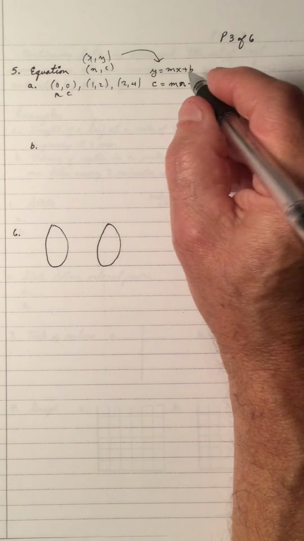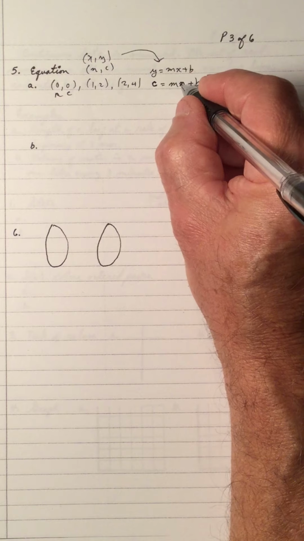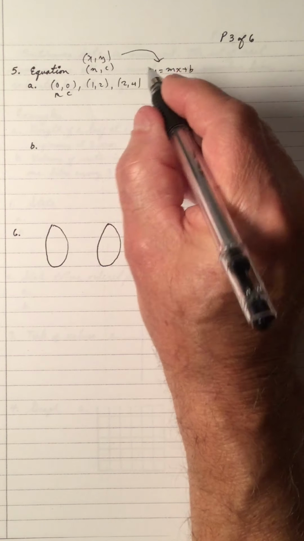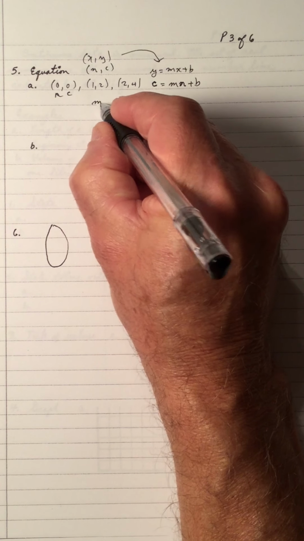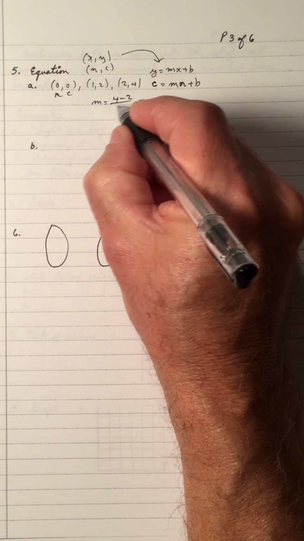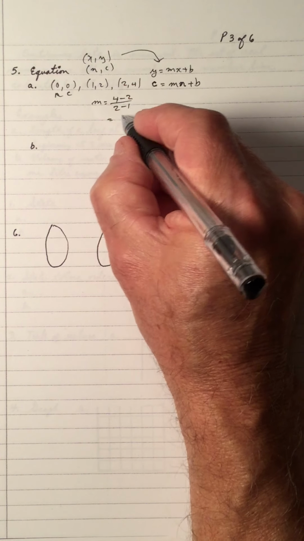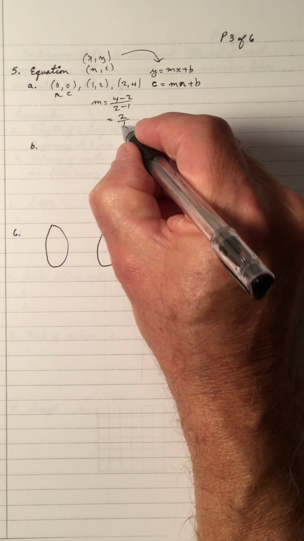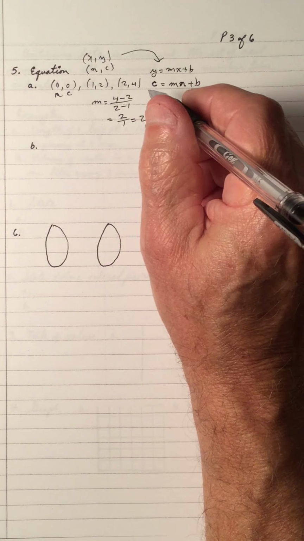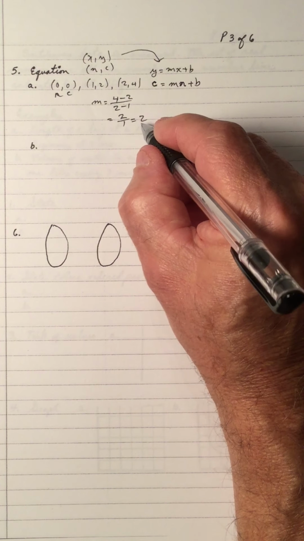So how do I get the equation that represents the c and the n? C is cost, n is the number. So we still do what we call a slope. So the slope is, again, 4 minus 2 over 2 minus 1. It's like a y2 minus a y1 over x2 minus x1. So 2 over 1. And the slope is 2. Remember, it said that the cost of a golf ball was $2. So the slope is 2.